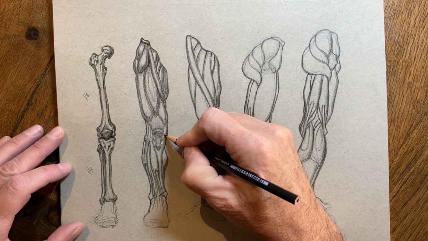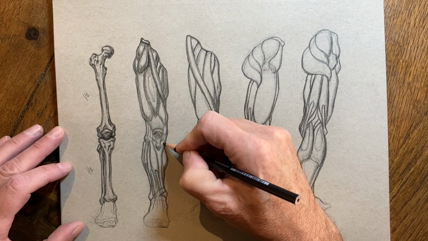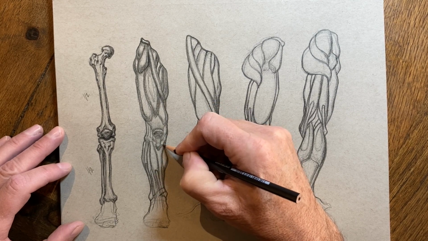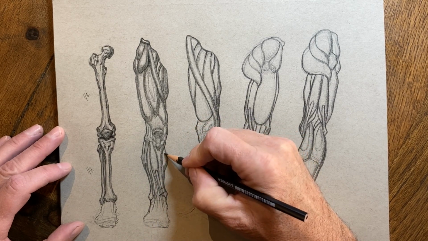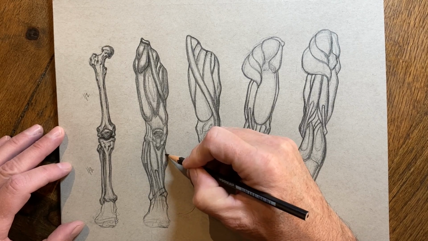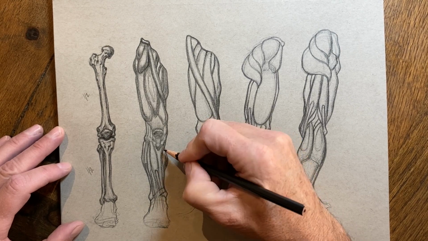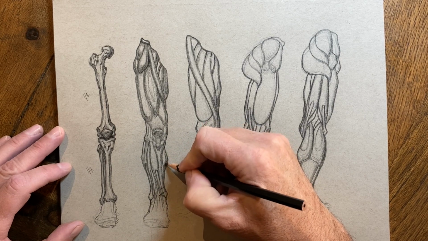Then we have the medial condyle coming in through here. The tibial condyle coming in through here. The tibia. Then this portion of the calf muscle, the gastrocnemius, is going to have a core shadow through there.